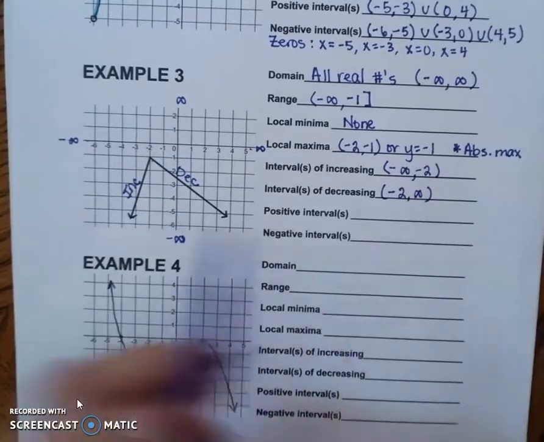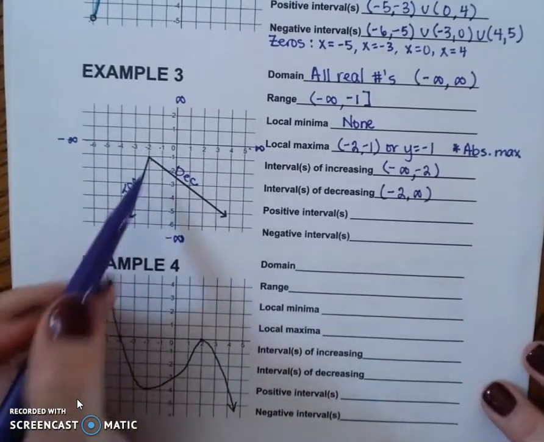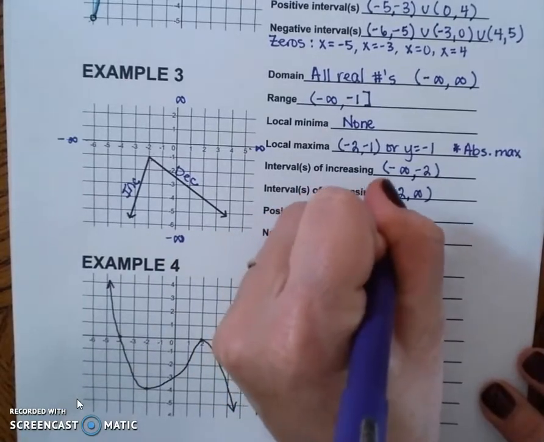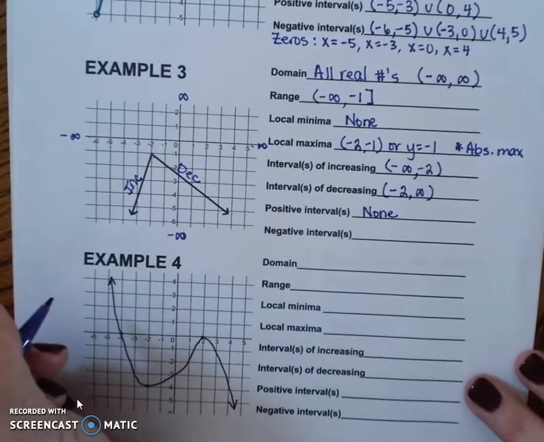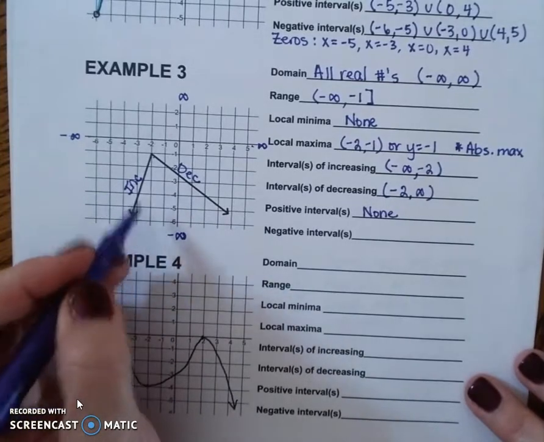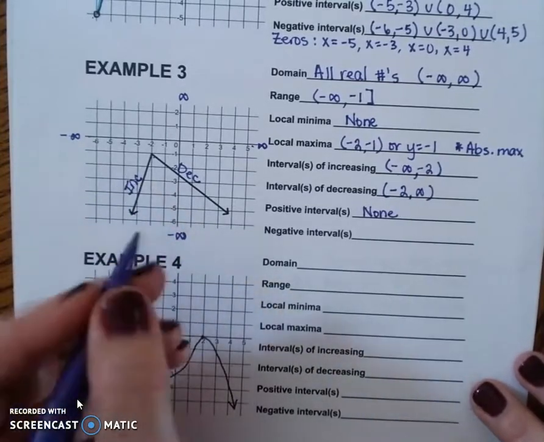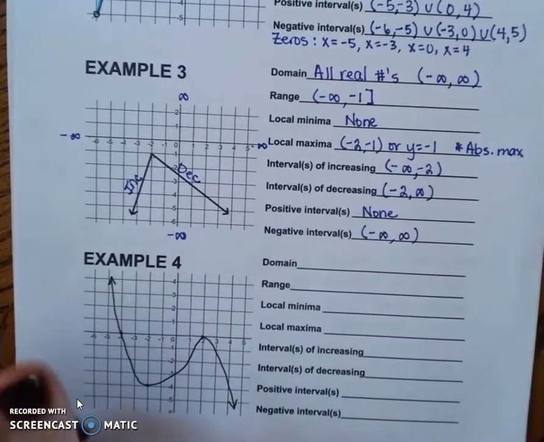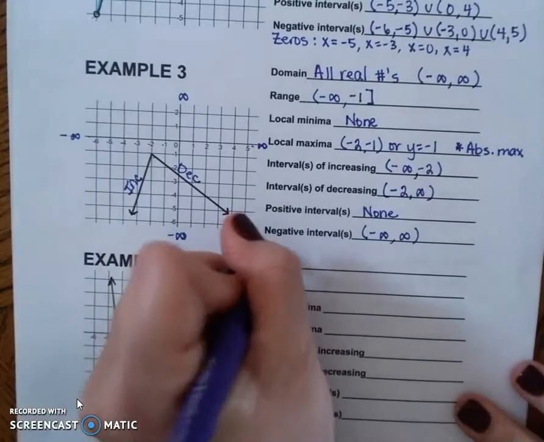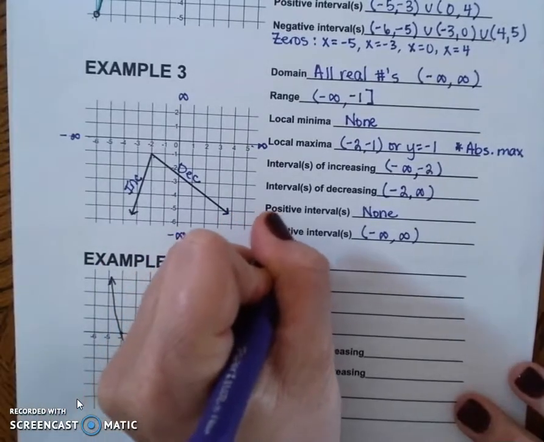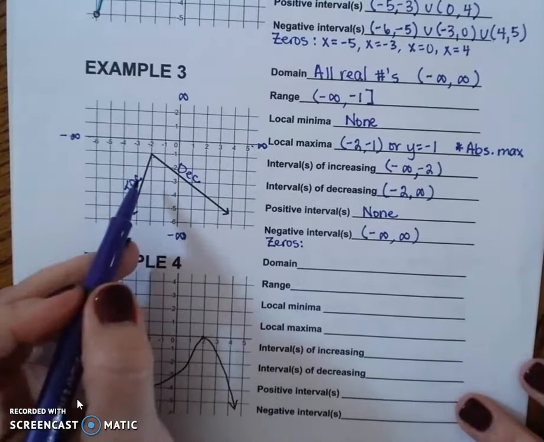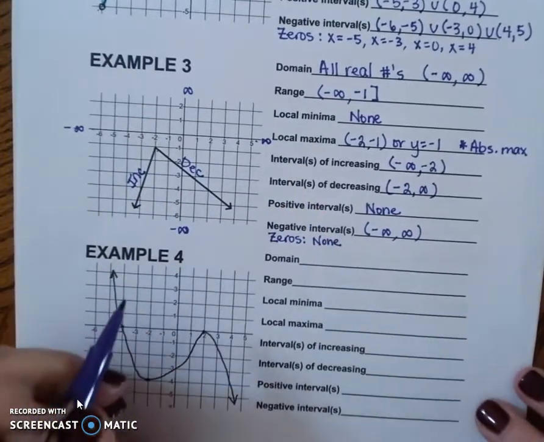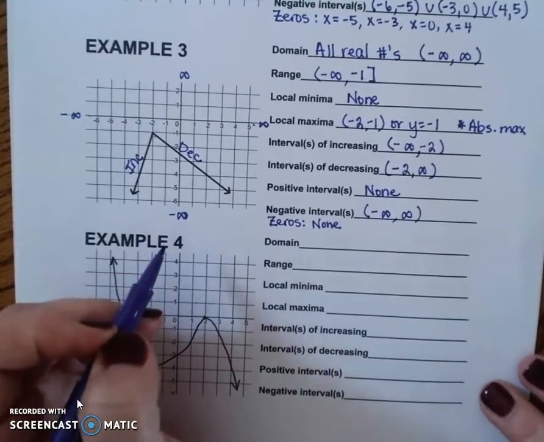So then positive, where is it above the x-axis? This graph's not above the x-axis anywhere, so you're just going to write none. No intervals for positive. And then negative, the whole graph is below the x-axis. So you're just going to write -infinity to +infinity. And then for zeros, there are no zeros. Okay, so you're just going to write none. No real zeros anyways. We'll learn about that a little later on.